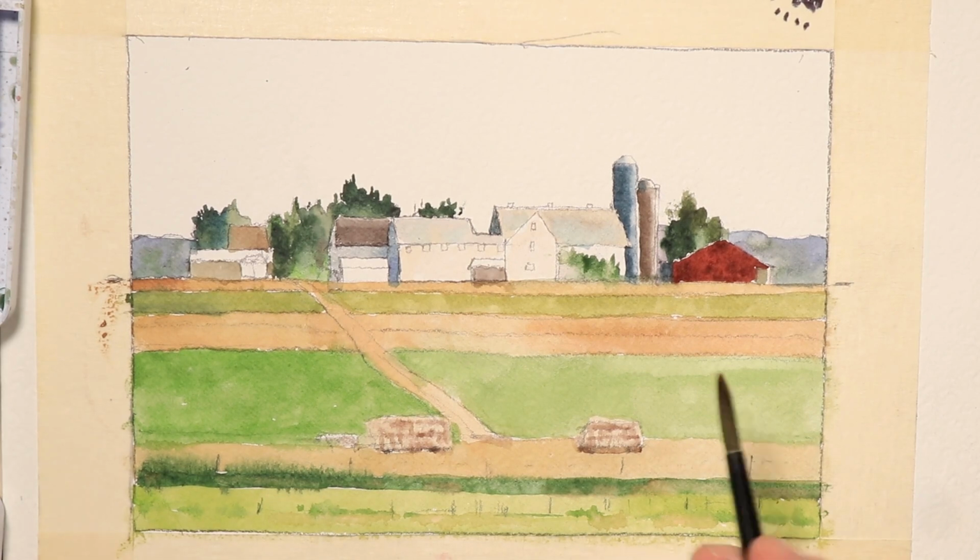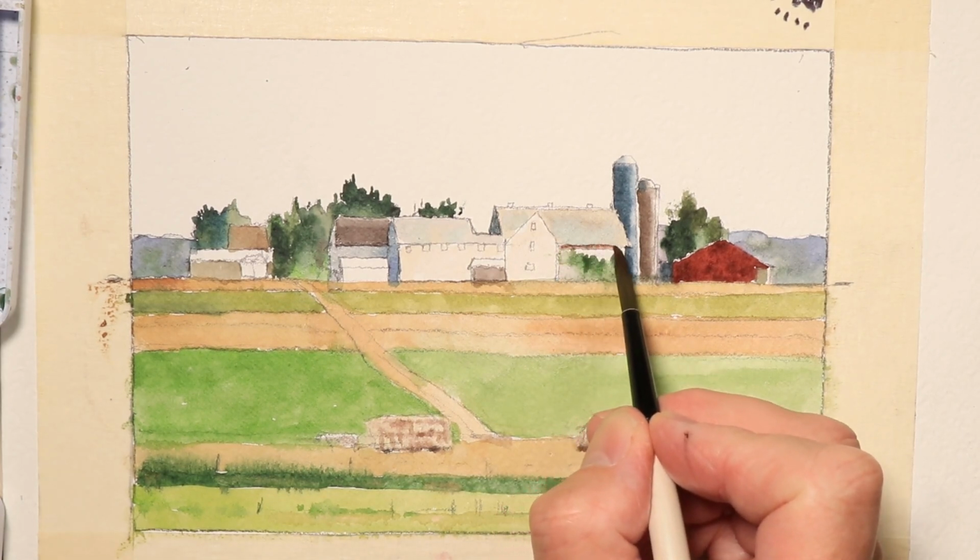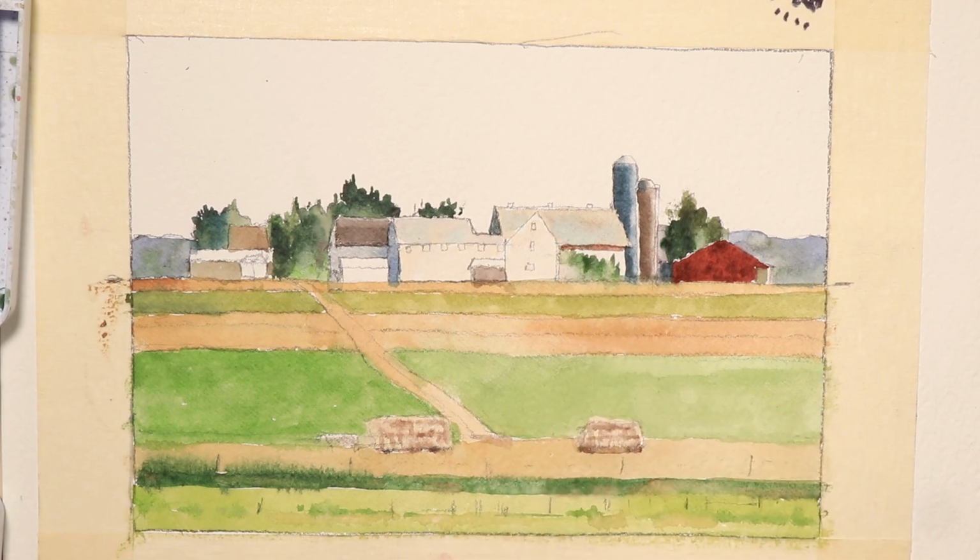And then a little bit of shadowing under here. And again, you'll let me know if this is good, that you're seeing the details of things.